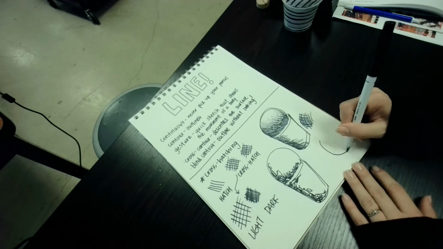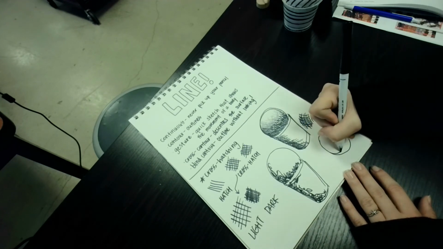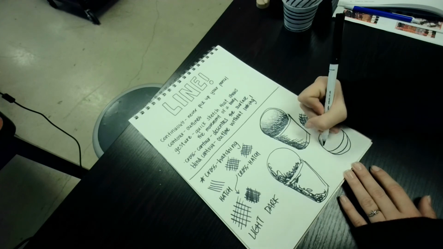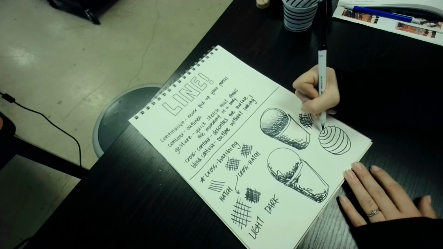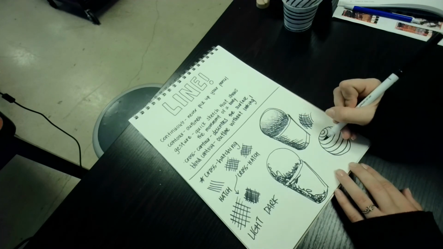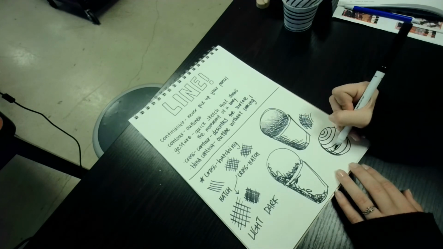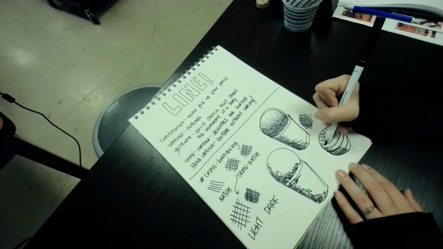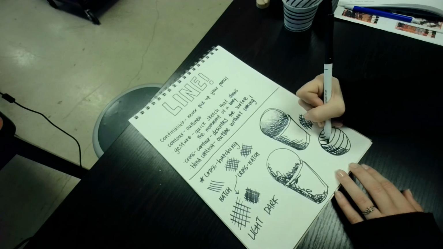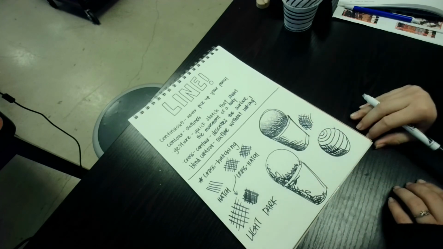You have a sphere and you've drawn your cross contour lines on it. Like that. Think of it as your cross-hatch lines are following along your cross contour lines, like that.